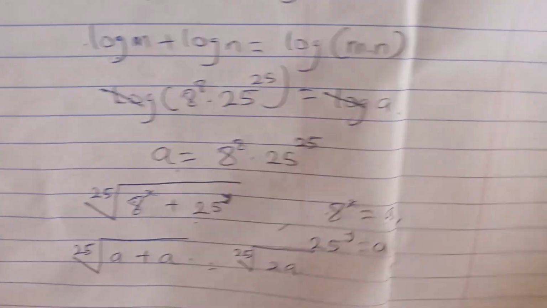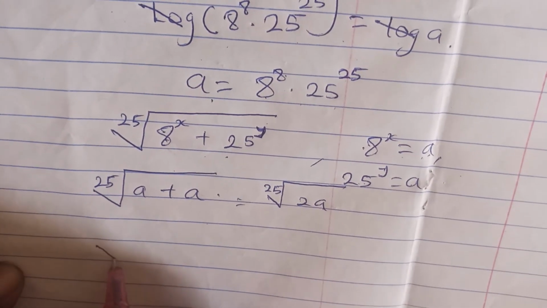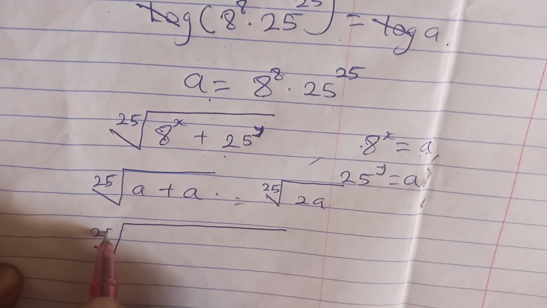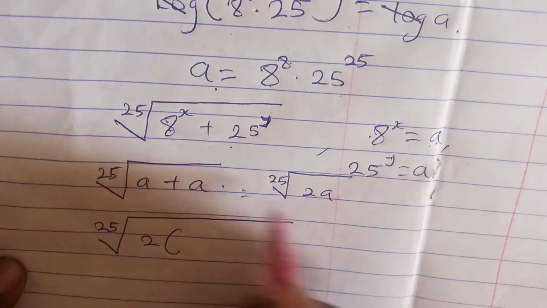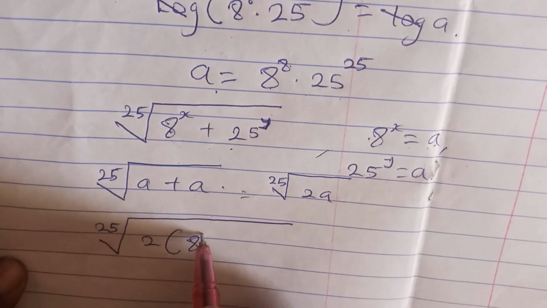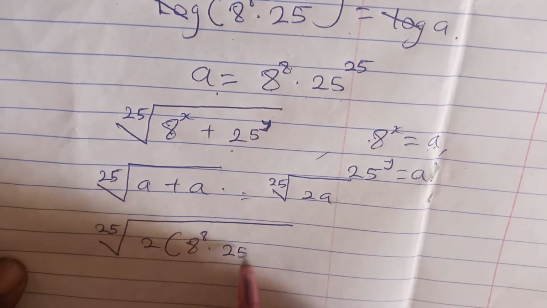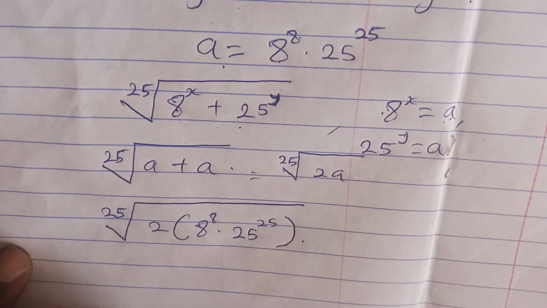So the 25th root becomes the 25th root of 2 times, open bracket, 8 to the power of 8 times 25 to the power of 25, close bracket.